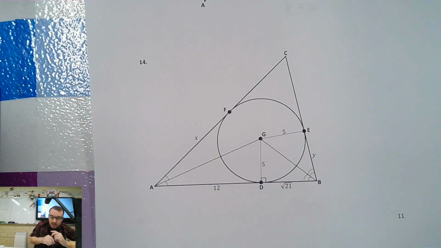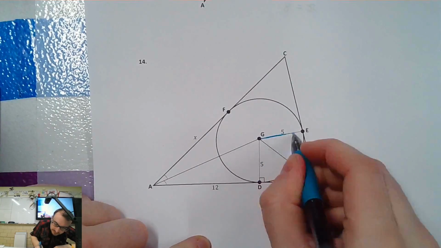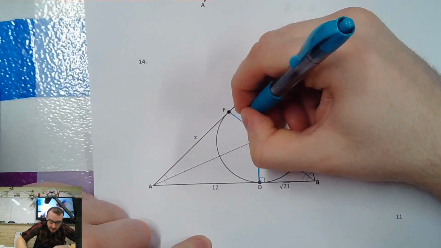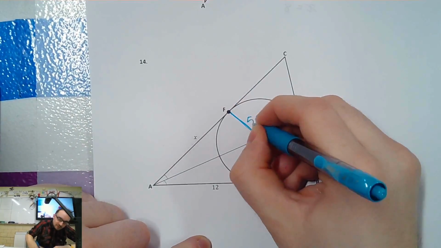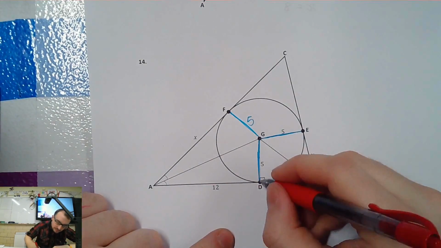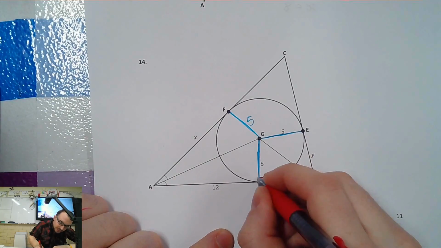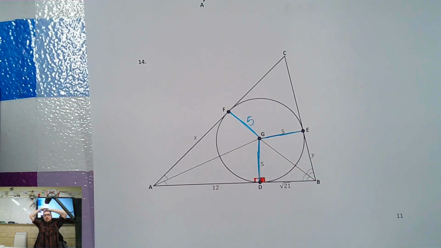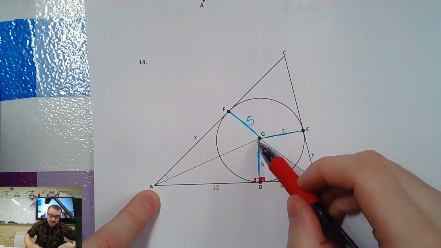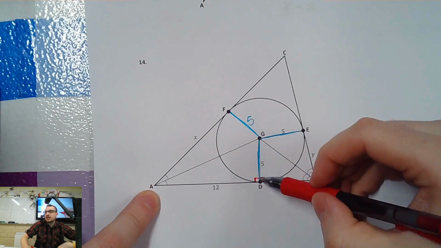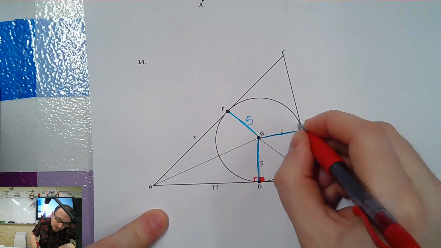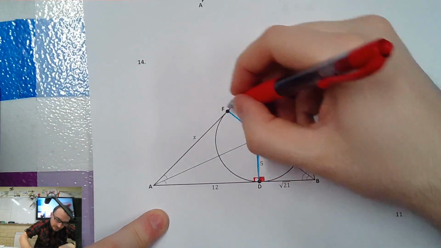Now, circles always have radii. Isn't this a radius? And isn't this also a radius? And wouldn't this also be a radius? Yes. So they're all 5. Again, if you know your stuff, this is really easy. So that's a right angle, because whenever we measure distance, we measure perpendicular to the object. You'd measure straight down, straight across. So this is 90, and here would be 90.